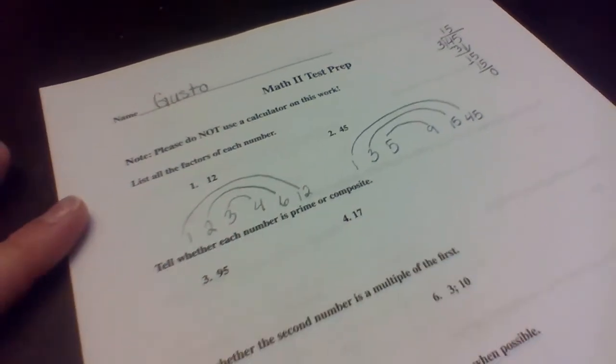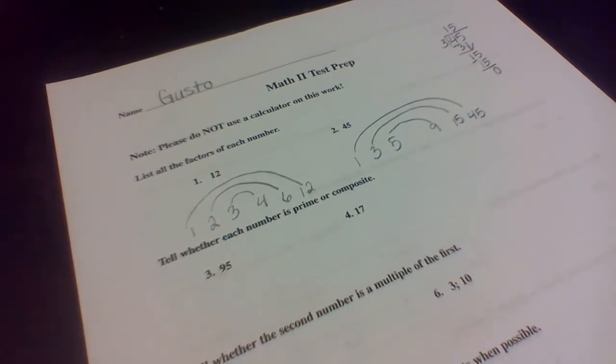Moving on to the next one. Tell whether each number is prime or composite. I did have students asking me what this was all about because they could not remember which was prime or composite. As we talked about, use your resources. Ask Siri, Google, call a friend. I know you're talking to your friends on a daily basis. FaceTime. Wouldn't it be fun to have a FaceTime conversation about prime and composite numbers? You know it would.